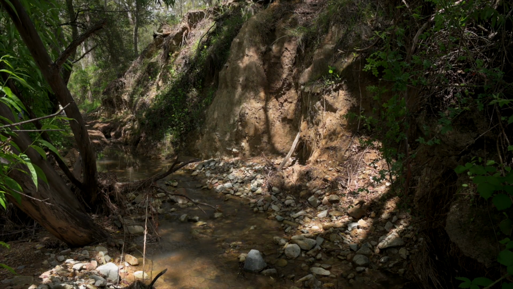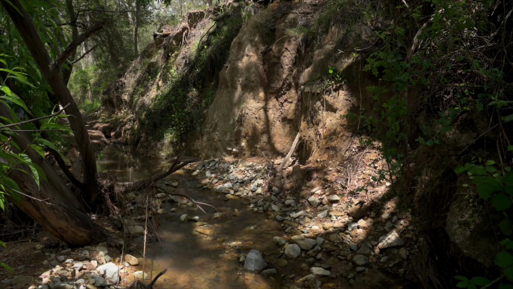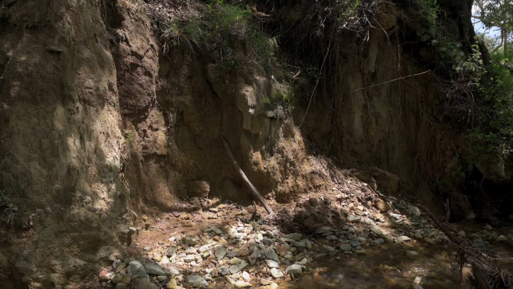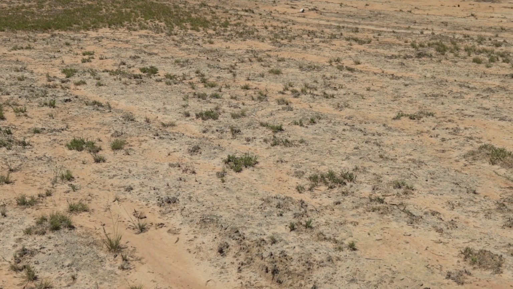By preventing stock from walking on bank edges and denuding areas of vegetation, the erosion can be slowed and plants will start to recover. However, if you have a gully and its floor is continuing to erode, the bank erosion will continue. In this case, you will need to address the lowering of the gully to help in the recovery of the bank erosion, and this may require professional advice.